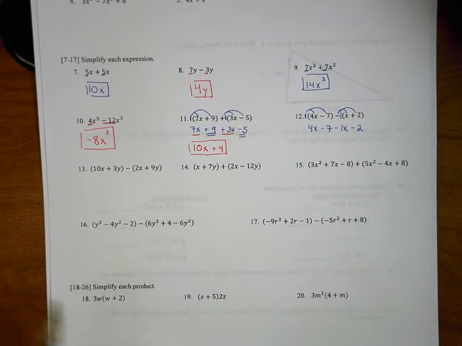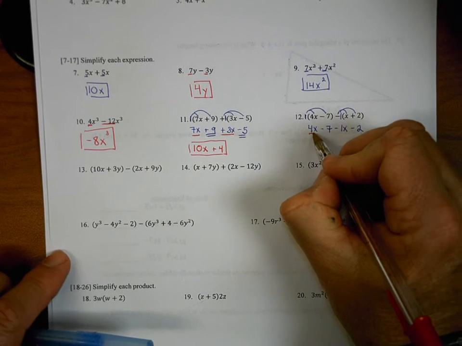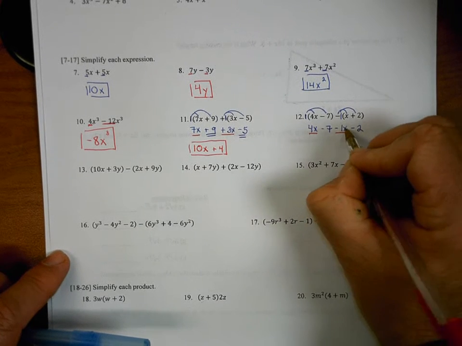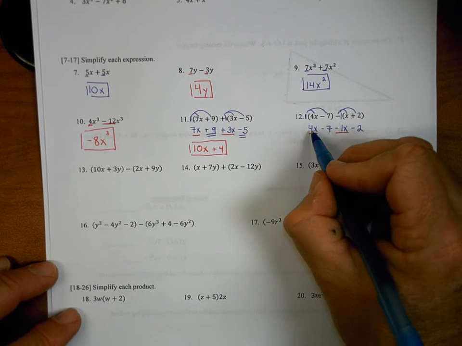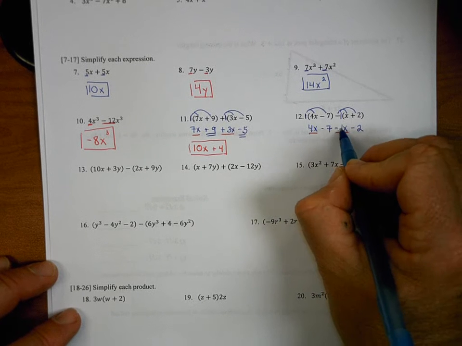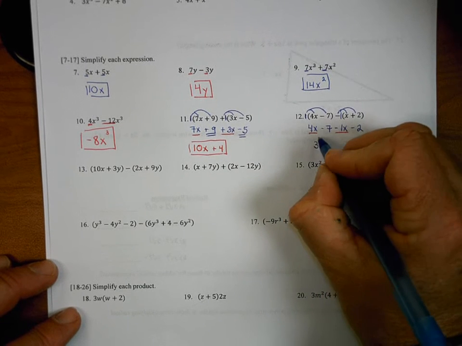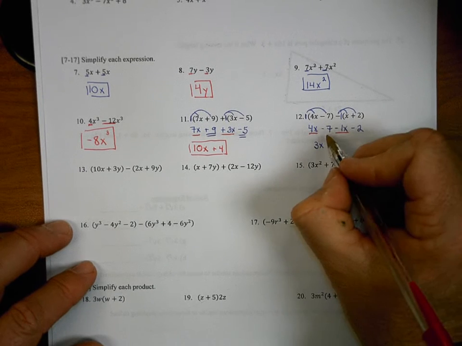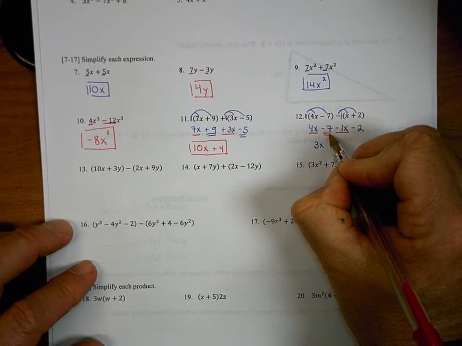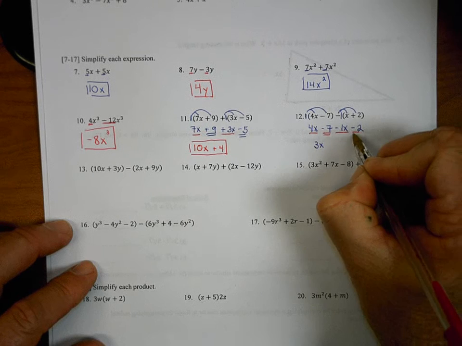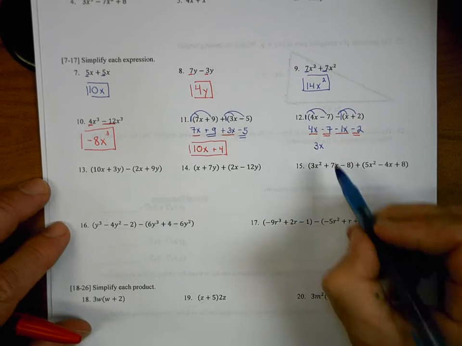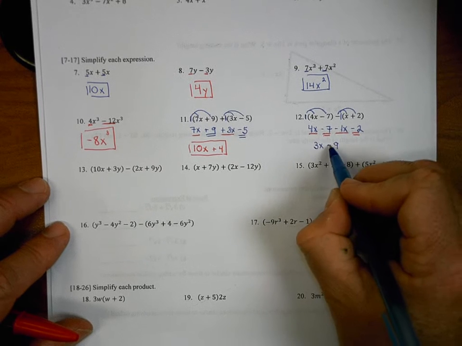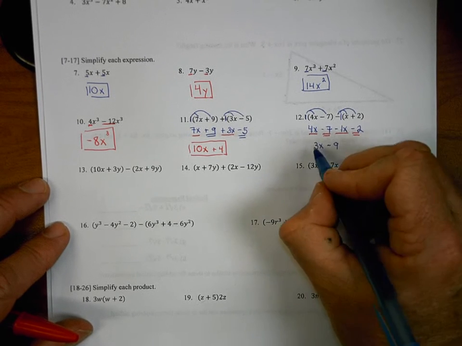Now I look to combine like terms. That 4x is like the minus 1x because they have the exact same variable. So I take the coefficients, 4 minus 1, subtract, that's 3, leave the variables as is, 3x. Then I take the constant numbers, that's the numbers without any variables, which is a negative 7. I combine it with a minus 2, that gives me minus 9. Okay, now, can you subtract 9 from 3x? The answer is no.